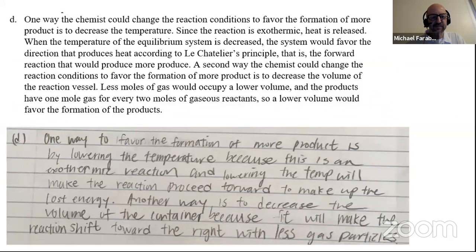We have one that was typed. One way the chemist could change the reaction conditions to favor the formation of more product is to decrease the temperature. Looks good. Since the reaction is exothermic, when the temperature is decreased, the system would favor the direction that produces heat according to Le Chatelier's principle, that is the forward reaction. A second way is to decrease the volume of the reaction vessel. Talks about fewer moles of gas.